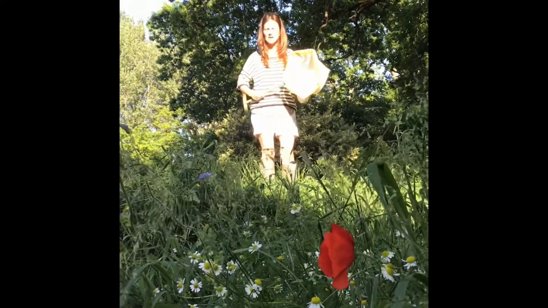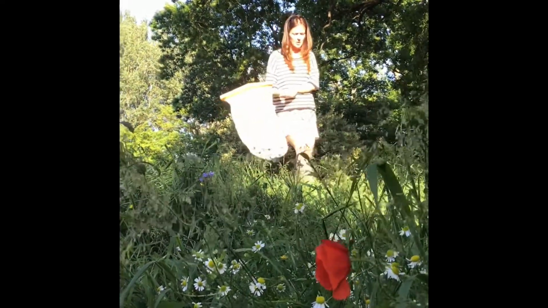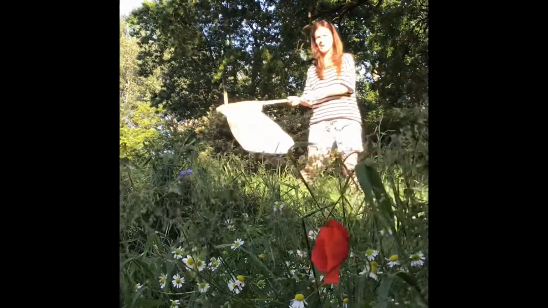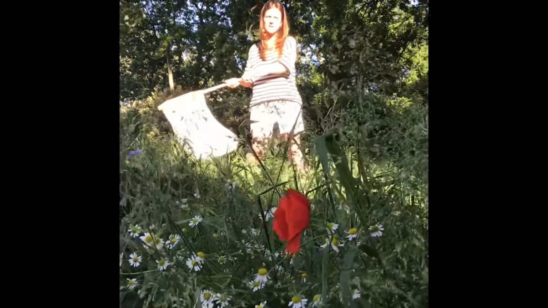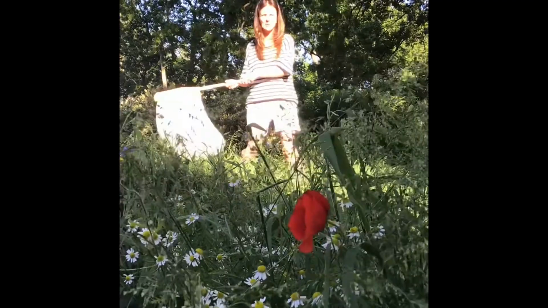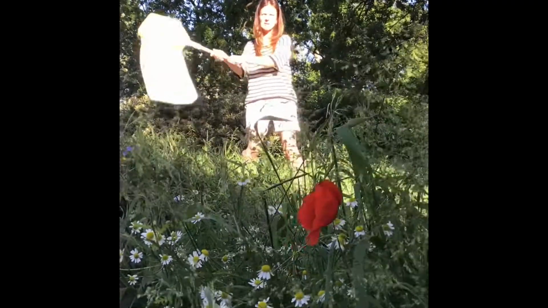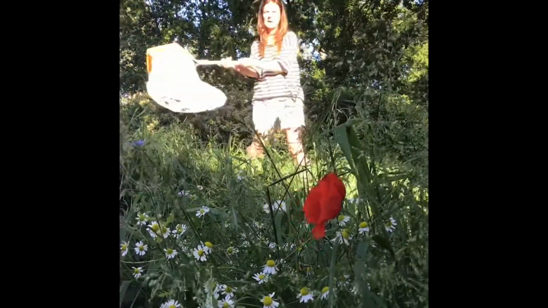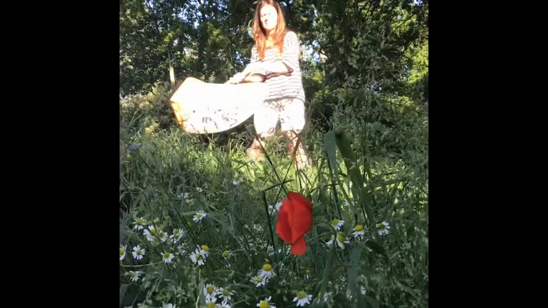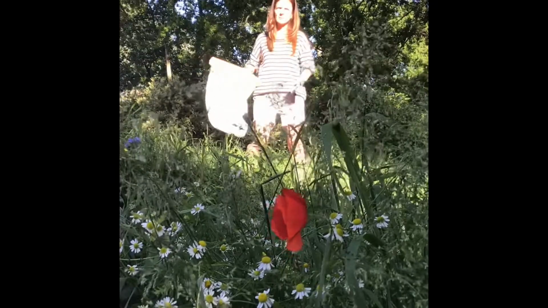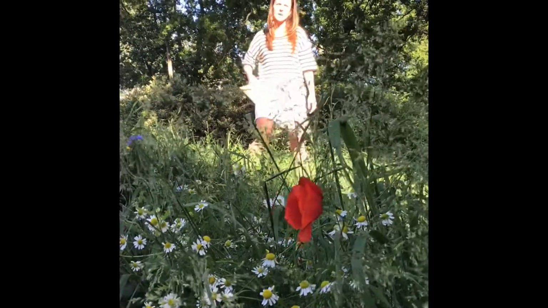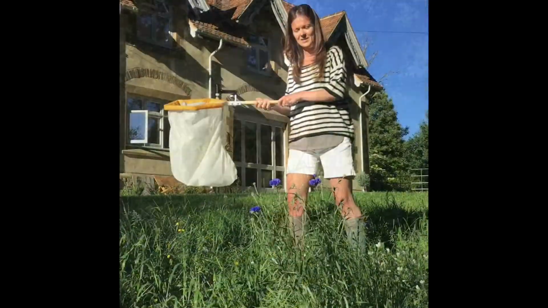So if you want to sample the invertebrates in a habitat such as this, a meadow, then you use something called a sweep net. What you need to do is move the sweep net in an infinity sign, which is basically like a figure of 8 lying on its side, round and round. And you're going to do this 3 times. Then you would repeat it several times within your area to get more reliable results. So here we go.